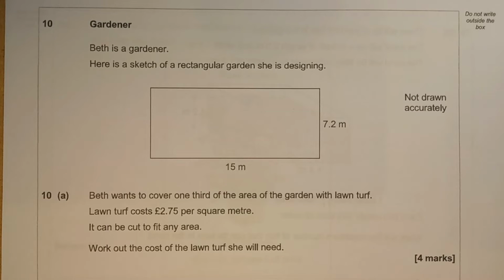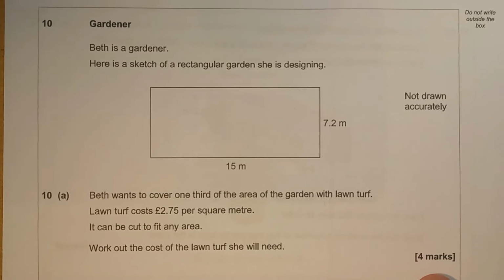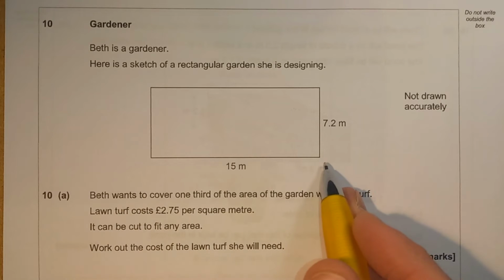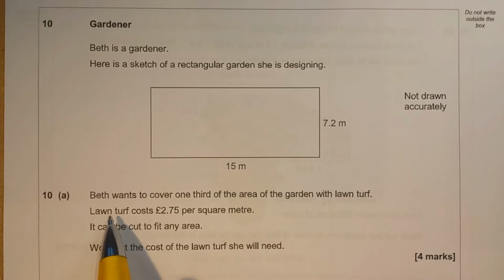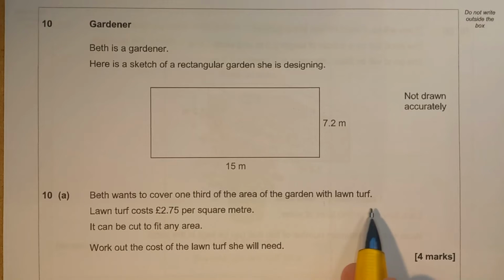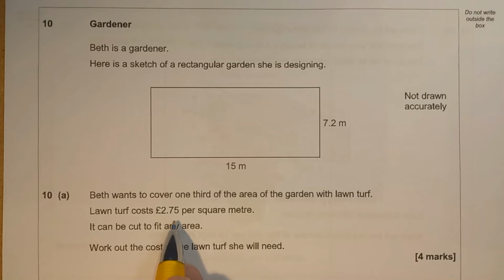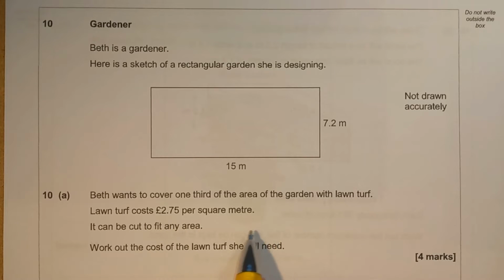Gardener. Beth is a gardener. Here is a sketch of a rectangular garden she is designing. So we've got our rectangle here, 50 metres long and 7.2 metres wide. Beth wants to cover 1/3 of the area of the garden with lawn turf. Lawn turf costs £2.75p per square metre. It can be cut to fit any area. Work out the cost of the lawn turf she will need.